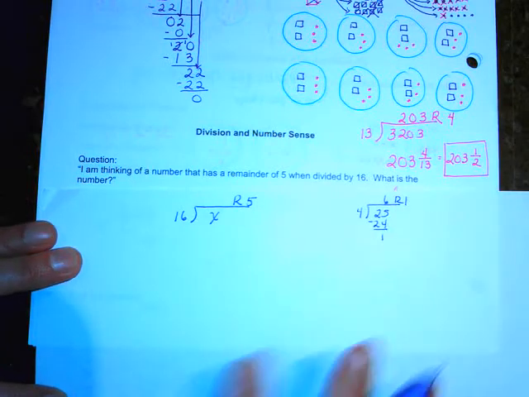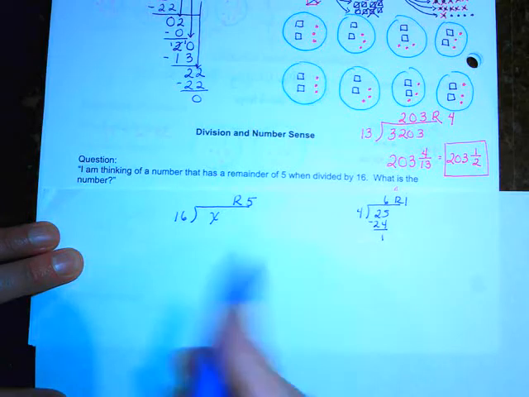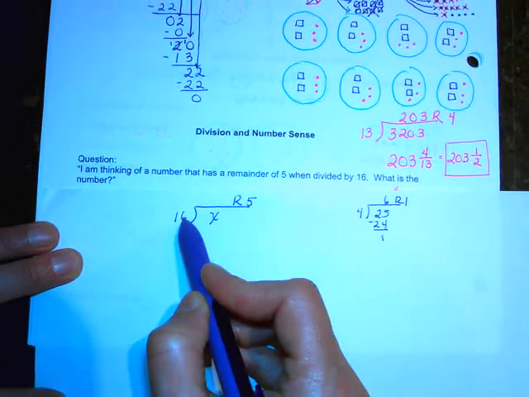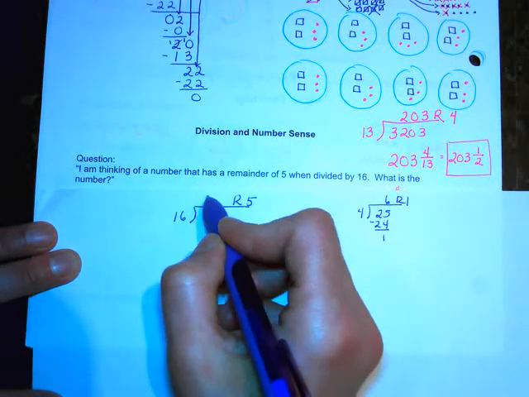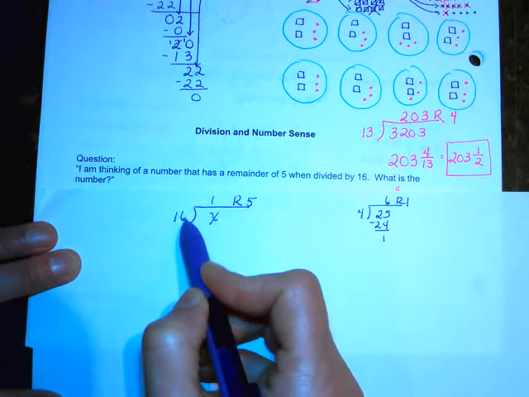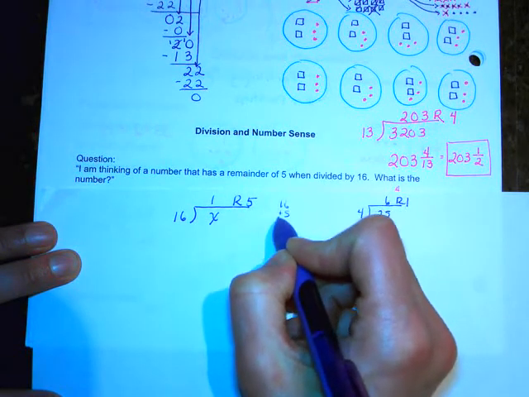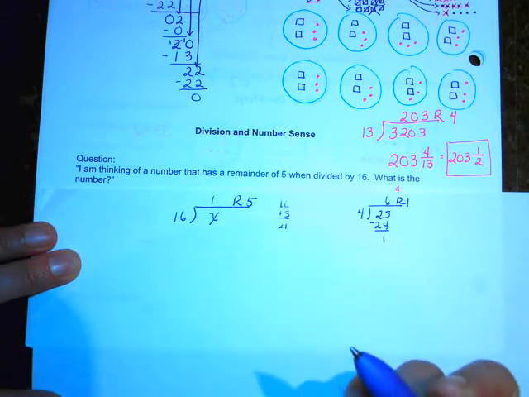We're going to figure out some number times 16 plus 5 to give us x. You get to pick what you want the quotient to be. If you want the quotient to be 1, then it would be 16 times 1 is 16 plus 5 is 21. So 21 could be a possible answer.